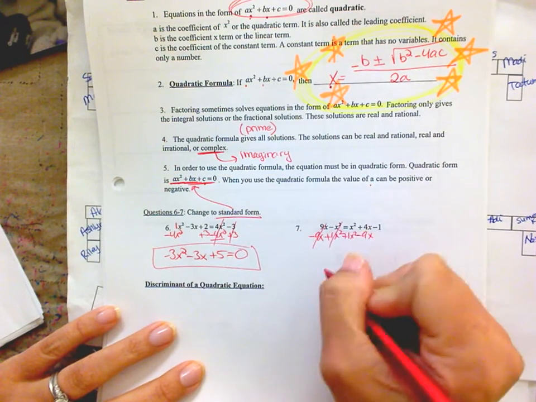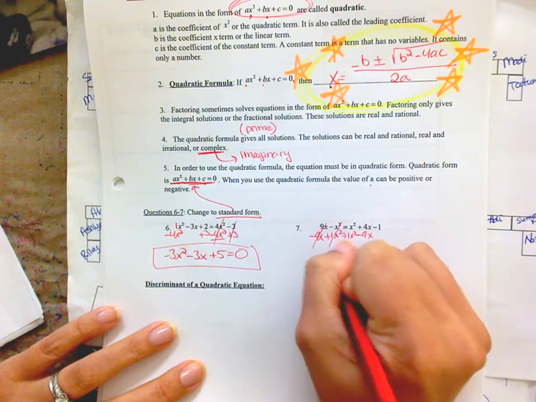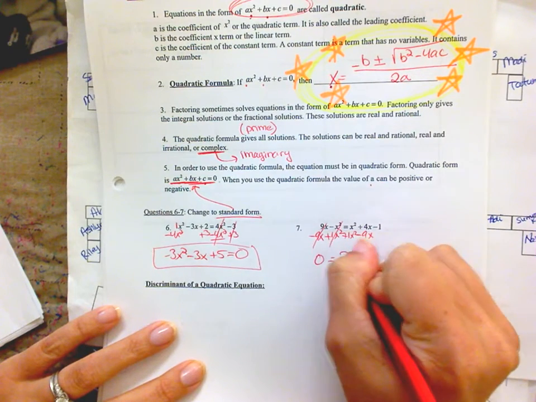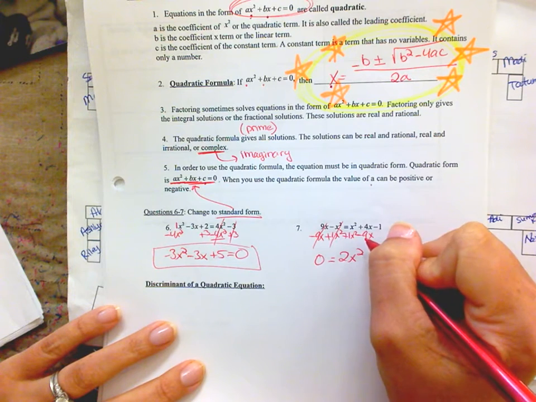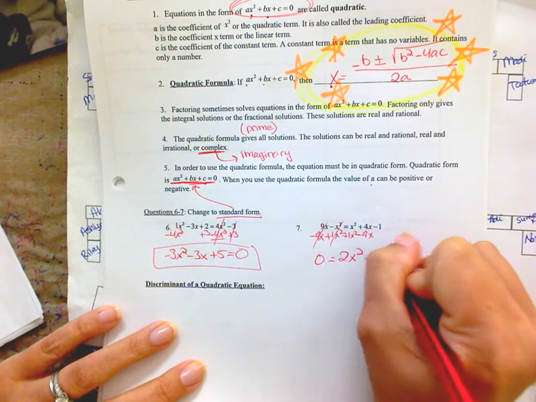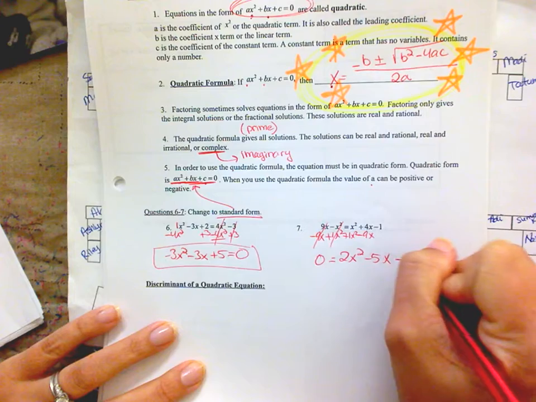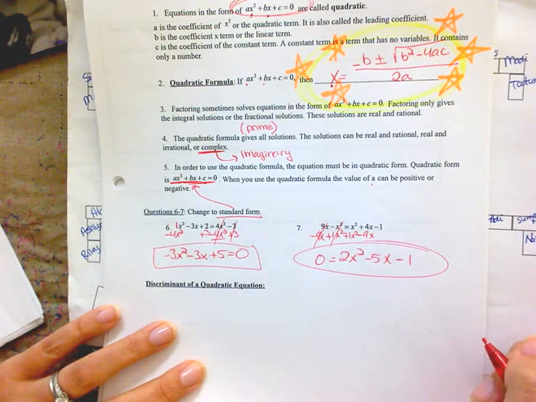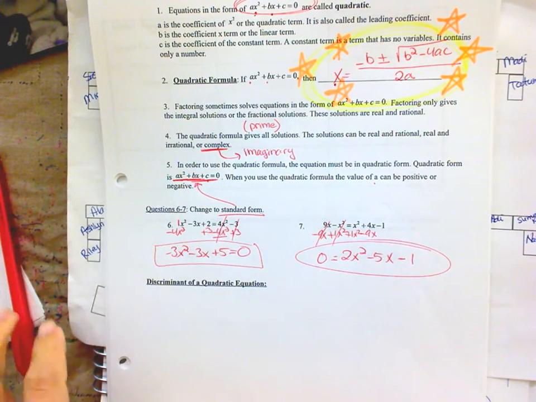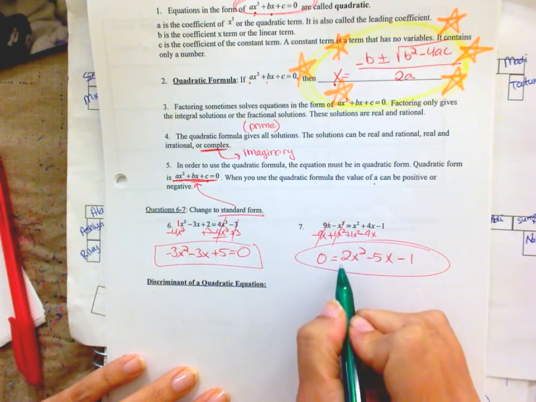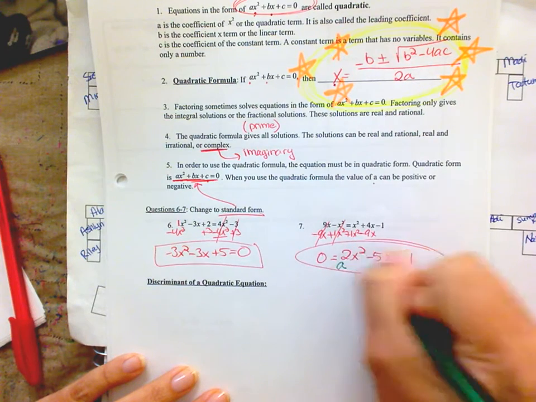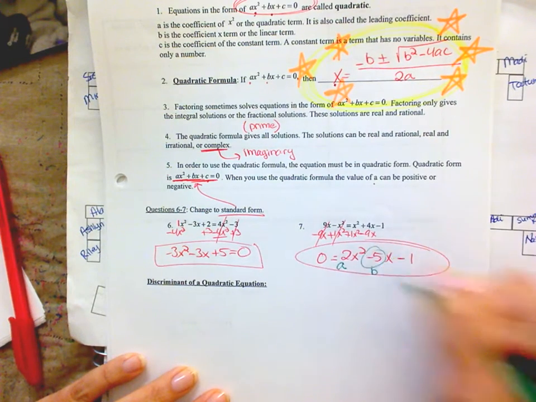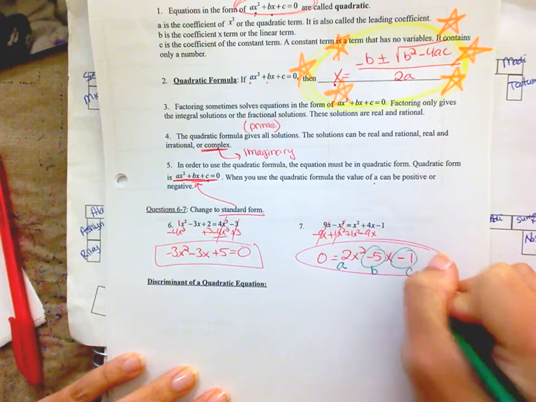So now I've got nothing on the left, but then I've got 2x squared on the right, 4 minus 9 is negative 5x, and a minus 1. Looking at these, just make sure you understand. You want everything to one side equal to 0. So a is 2, b is negative 5, and c is negative 1.